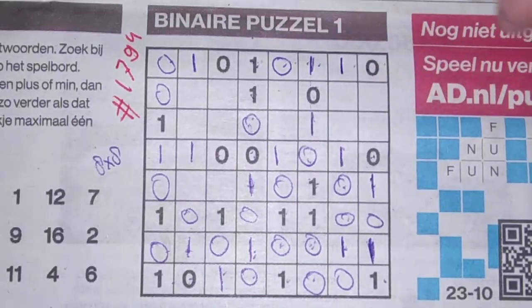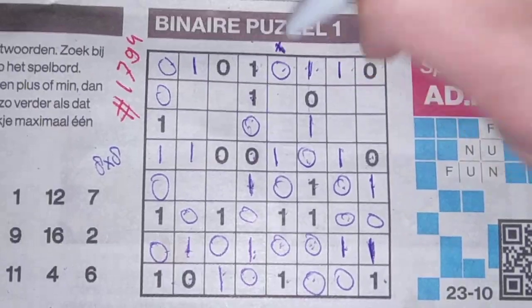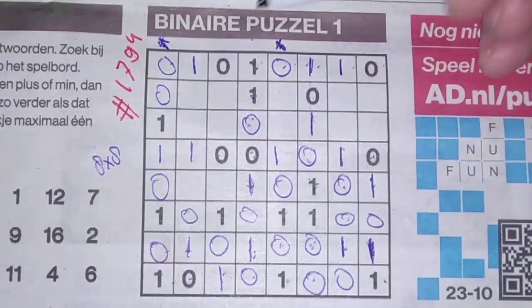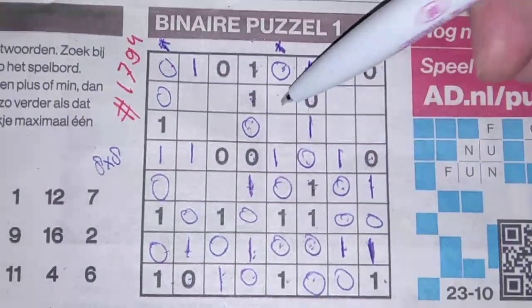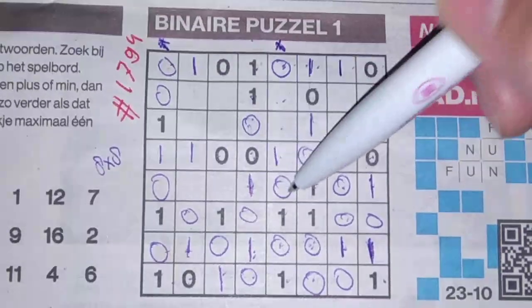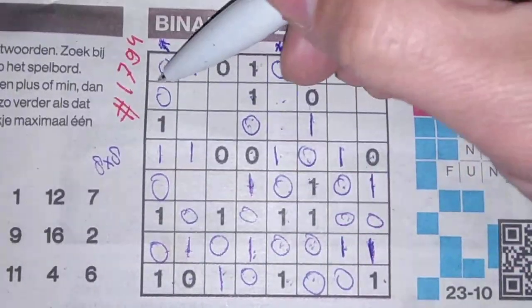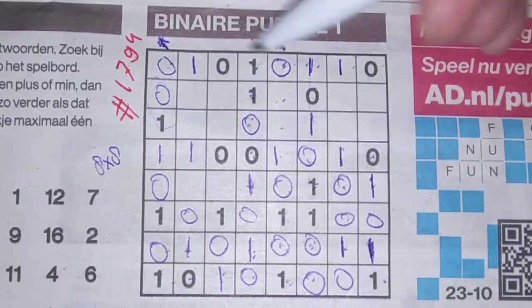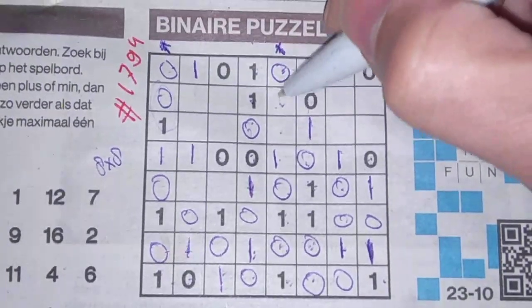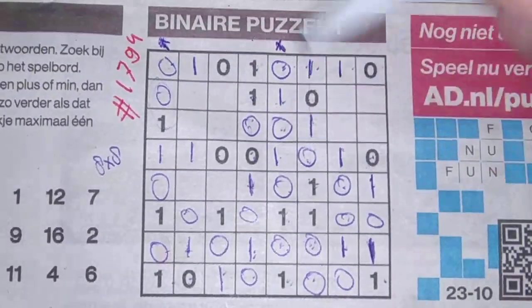Oh, well, yes, we need to compare this column and that column. 0, empty box, 1, 1, 0, 1, 1, 0, 1, 1. So we need to switch those two numbers. With 0 here, this should be a 1. With 1 here, this should be a 0.